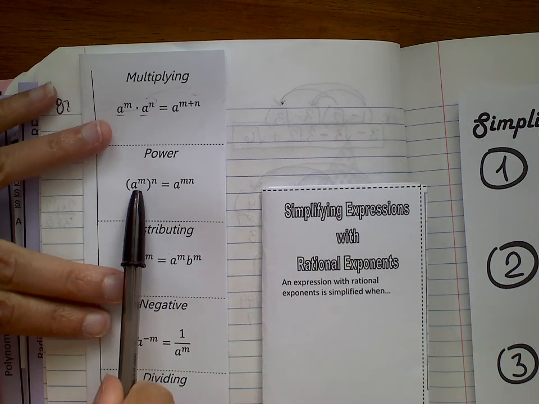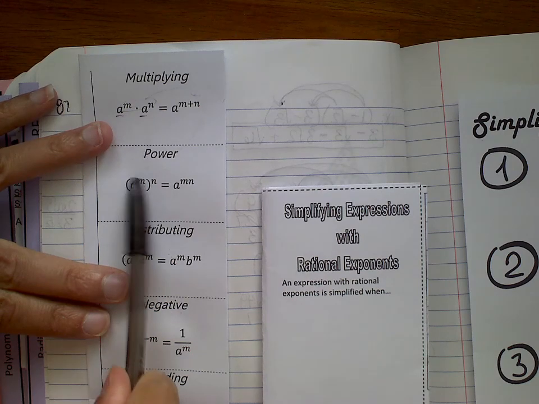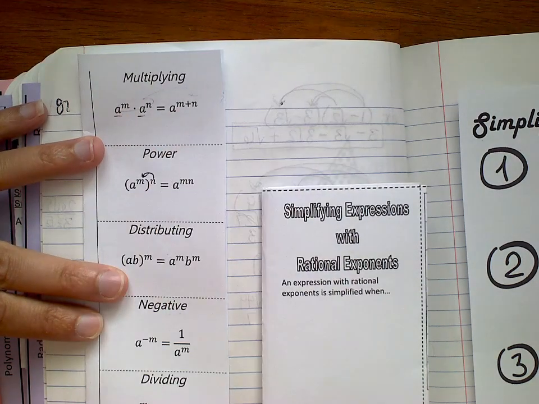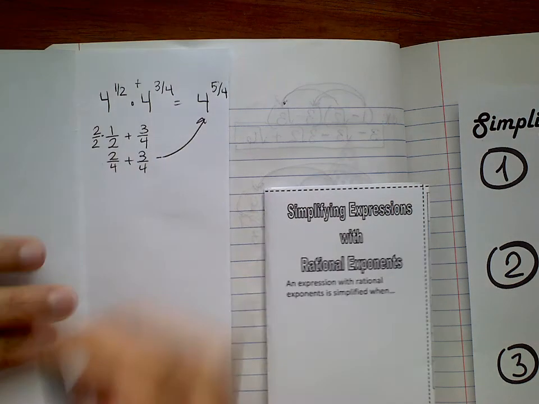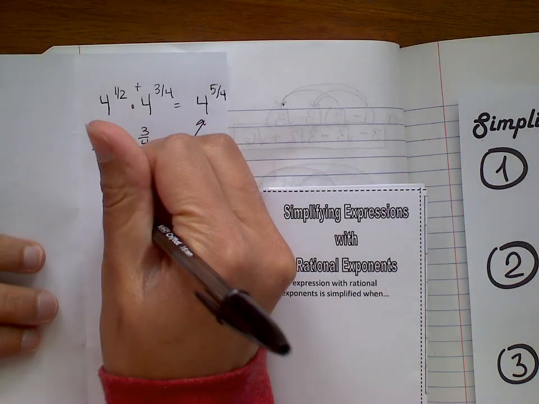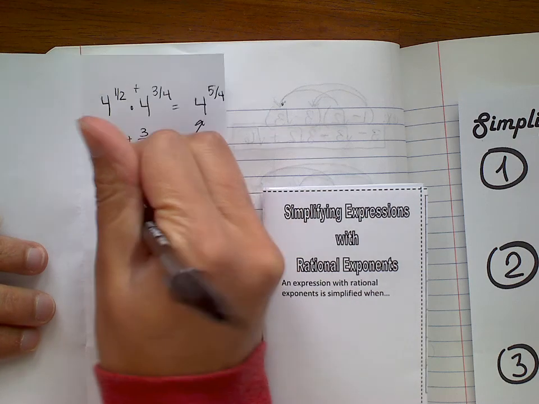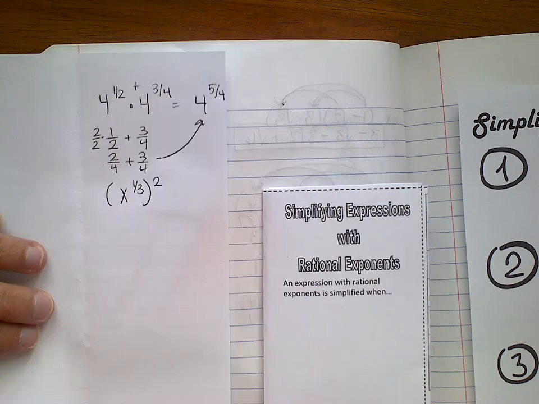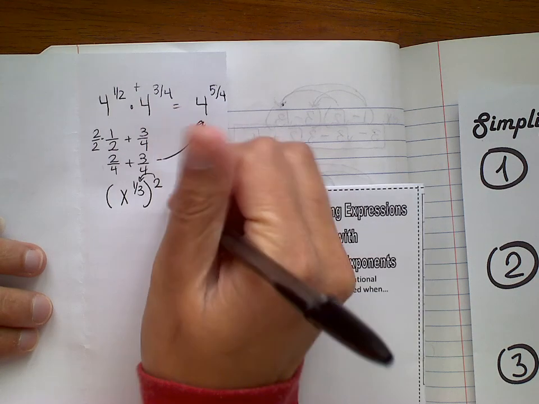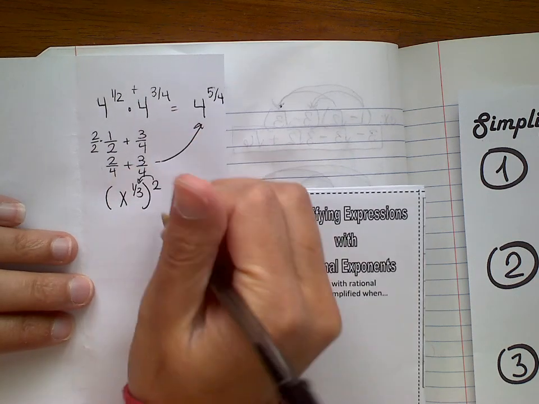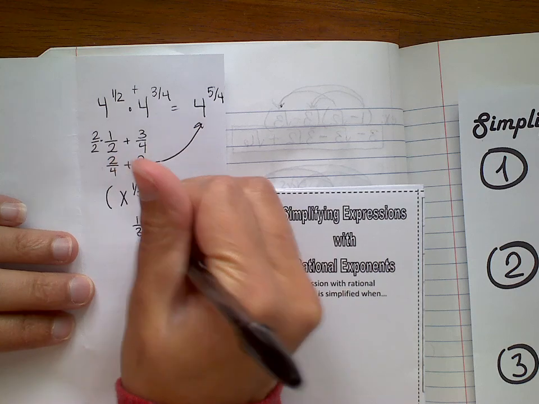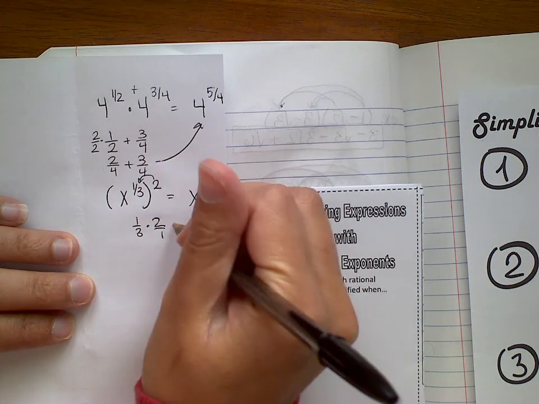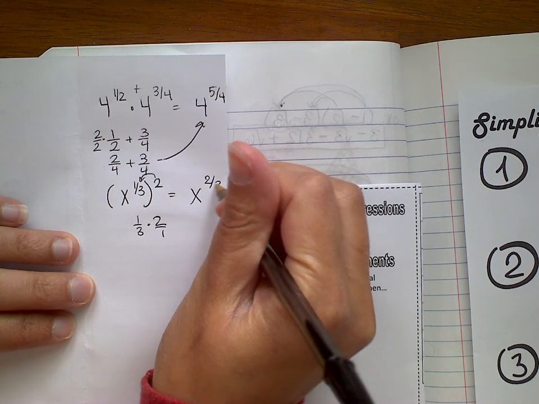If I have a number to a power with parentheses and then another power outside, that's when we multiply by distributing in. Okay, so you might have something like x to the 1/3 power squared. And so I would distribute that 2 in, and 2 times 1/3, if I need to write that out, it's really 2 over 1. And so this becomes x to the 2/3 power.